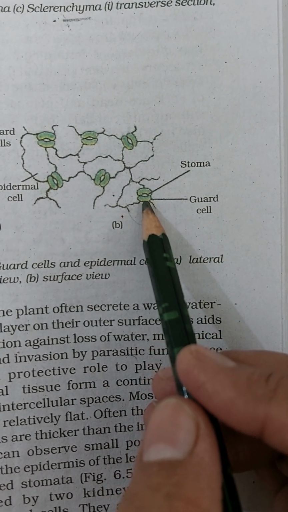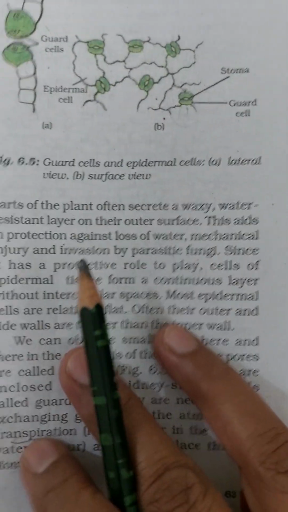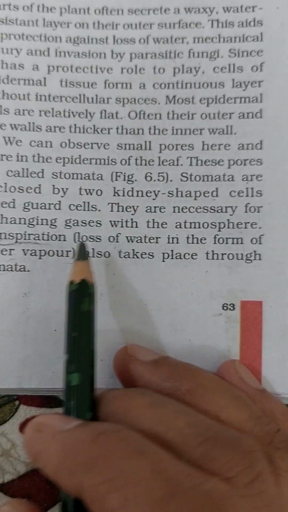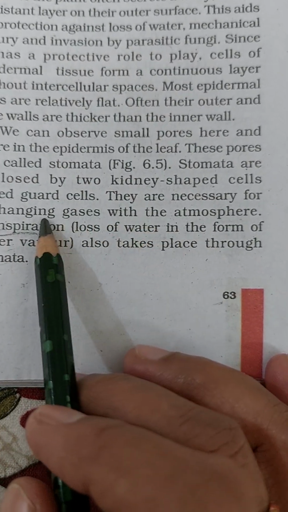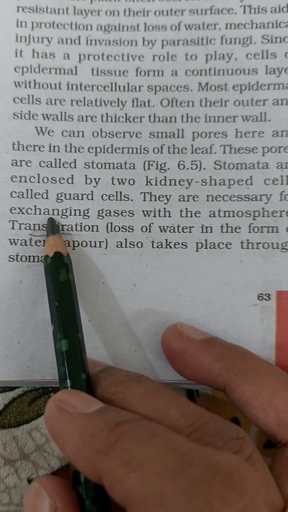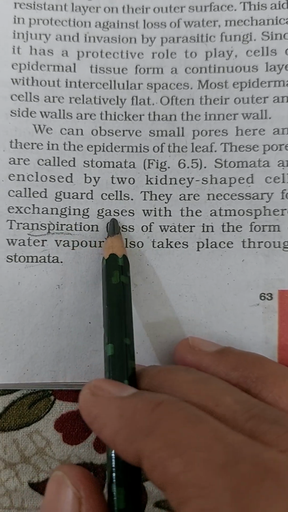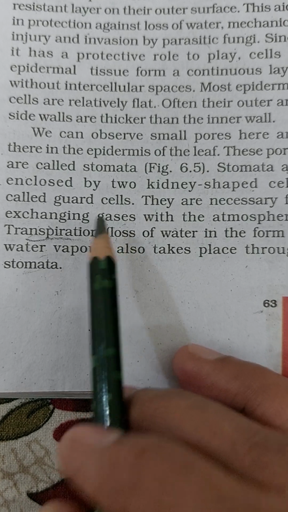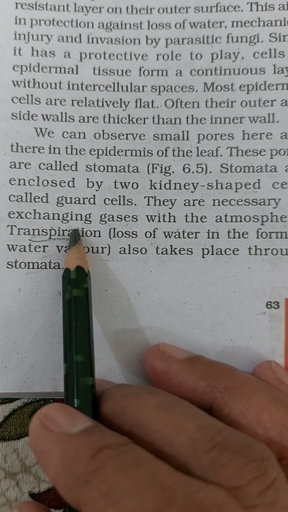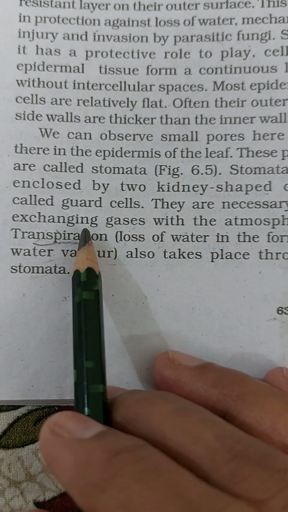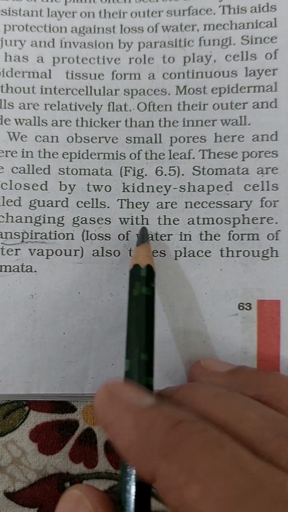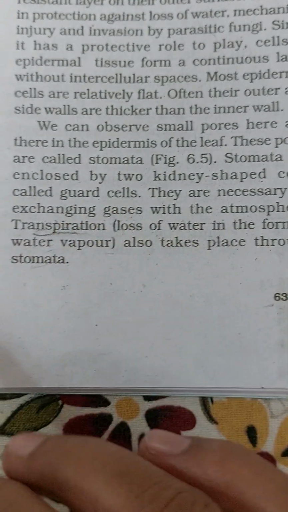And the main function of the stomata, first, is that it helps in the exchange of gases with the atmosphere. That is, during photosynthesis, carbon dioxide gets into the leaf through the stomata, and the oxygen which is given out as a byproduct in photosynthesis will go out into the atmosphere through the stomata.